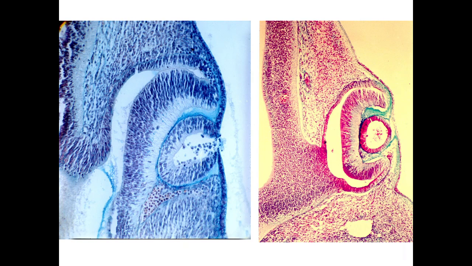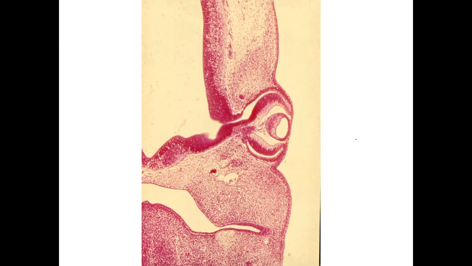These are some pictures, very nice pictures. Here we have still a connection with the surface ectoderm, the opening, so you can see it's just invaginations. Cells are proliferating inside, and then we have the lens vesicle, which is still empty on the inside, but that will change eventually. And we have optic cup. Optic cup with the outer layer and inner layer.